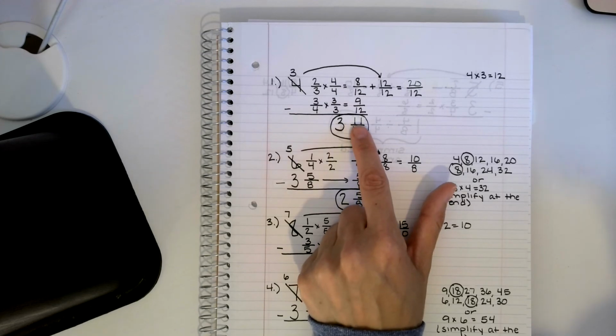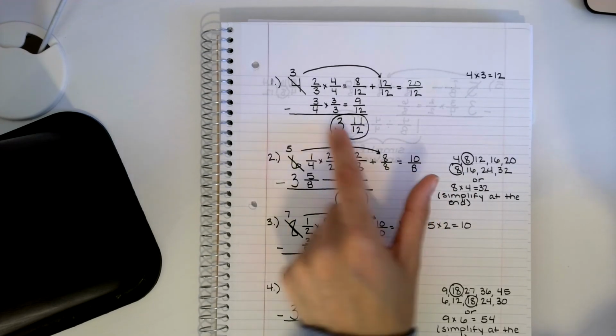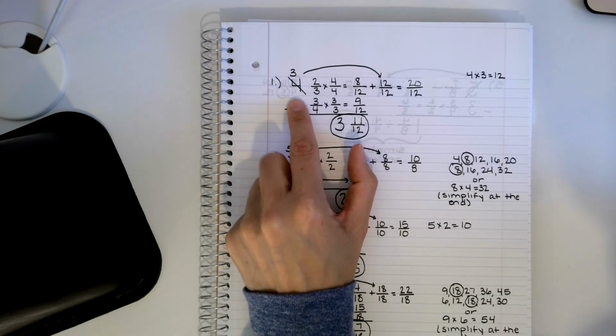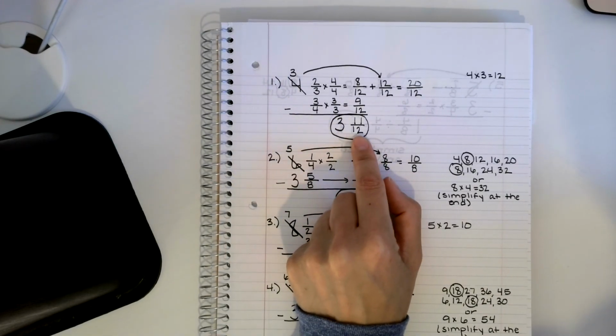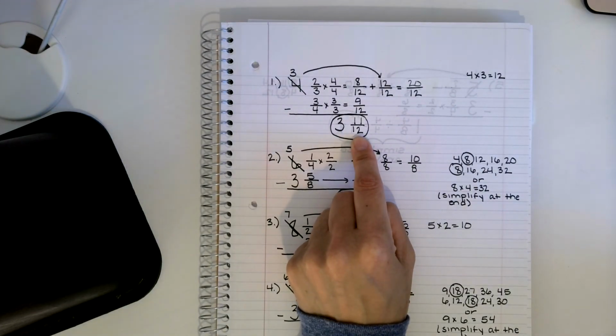20 minus 9 equals 11. So now you have 3, because you have a 3 here, and there's nothing to subtract from it. So 3 and 11/12. And it's already simplified. There's nothing more you can do because you can't do anything with 11.